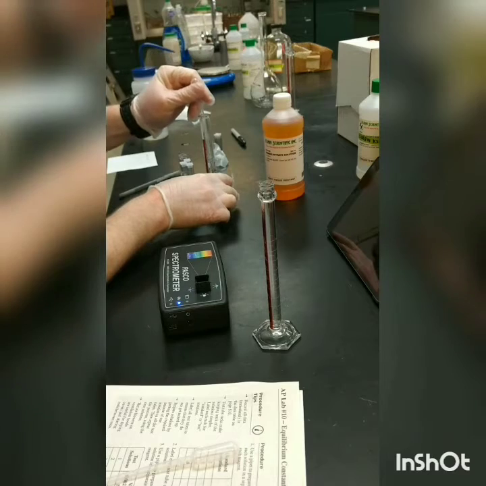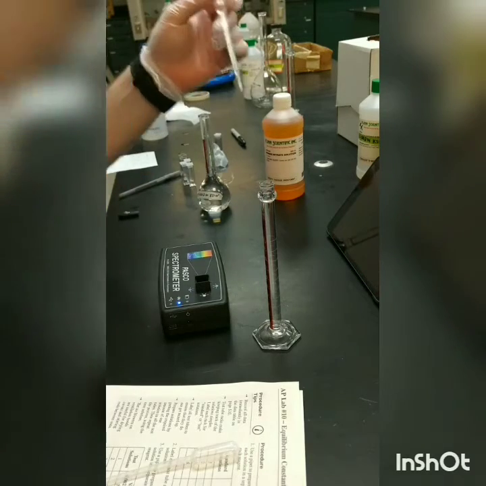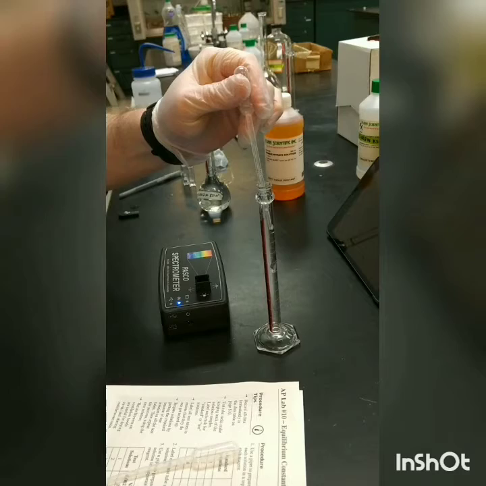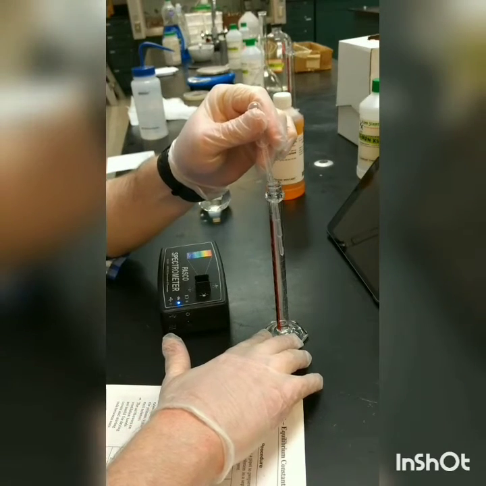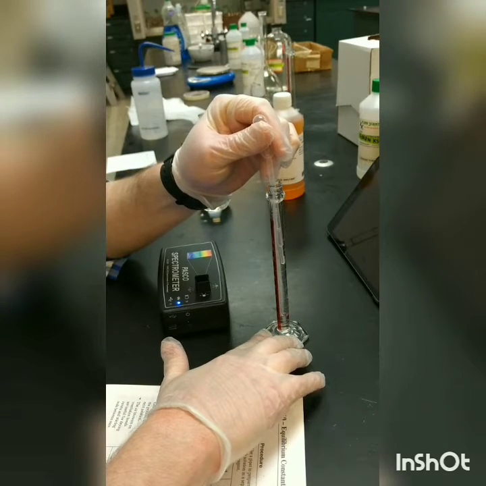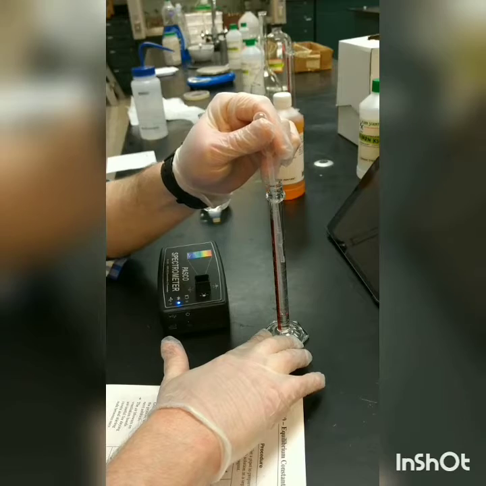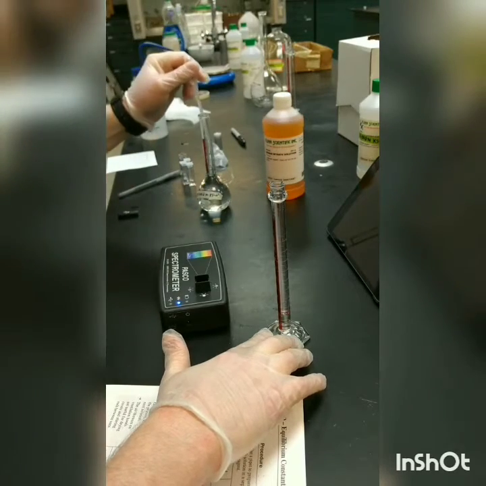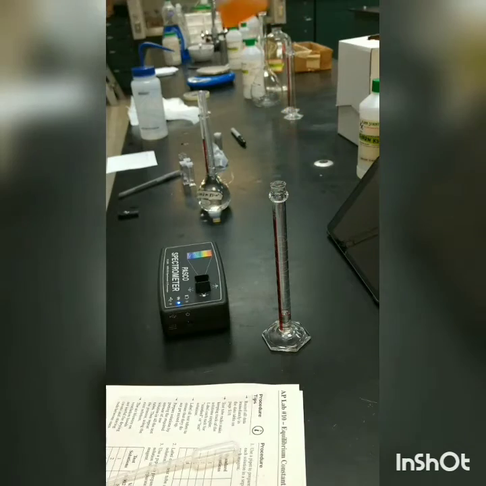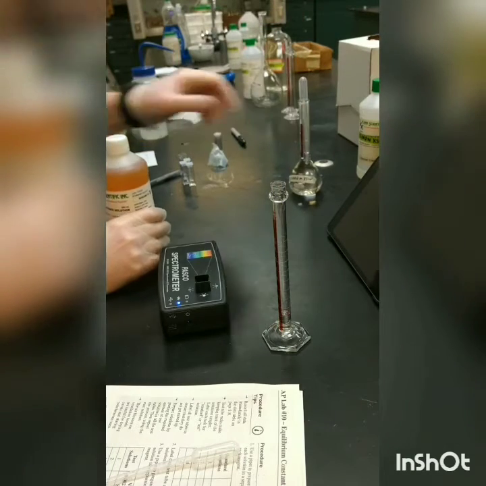Okay. So there's our 2 milliliters of potassium thiocyanate.